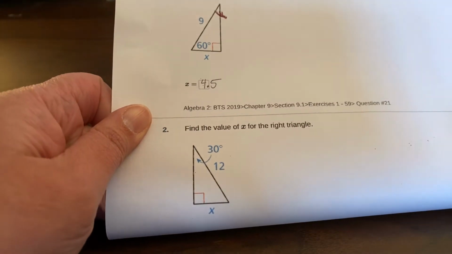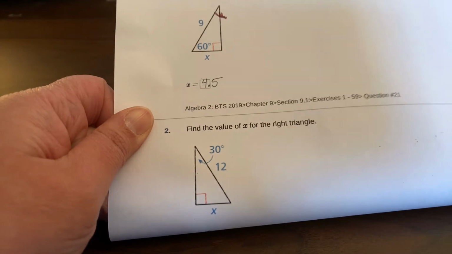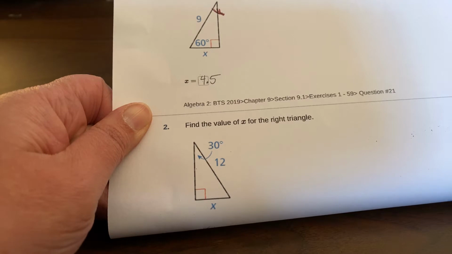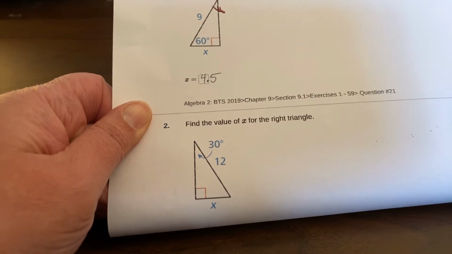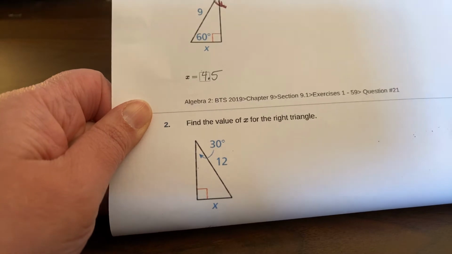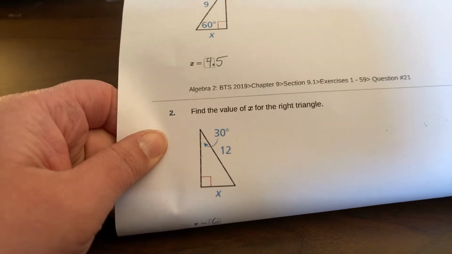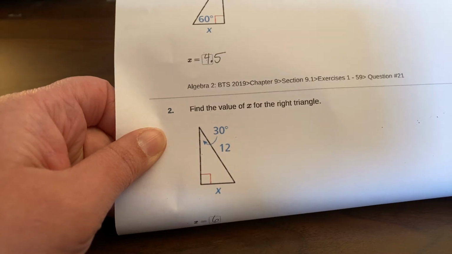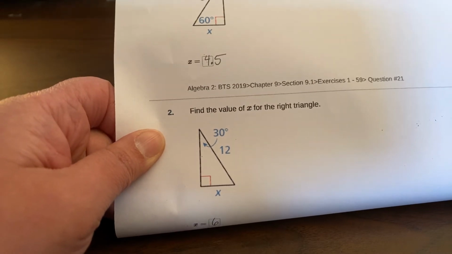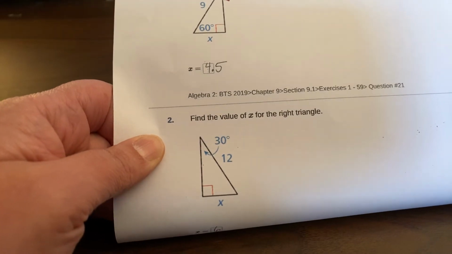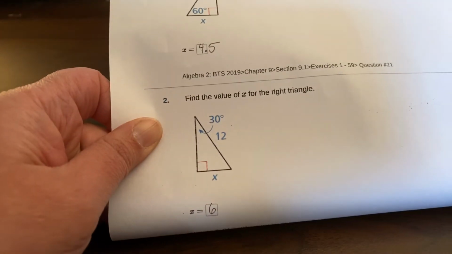It says find the value of x for the right triangle. Again, they give you the small angle, right? They give you the 30 degrees, they give you the hypotenuse is 12, and you need to find x, which is opposite the 30-degree angle. So if it's opposite the 30 degrees, it's the shortest side, and that's half the length of the hypotenuse for a 30, 60, 90 triangle. And half of 12 is 6.